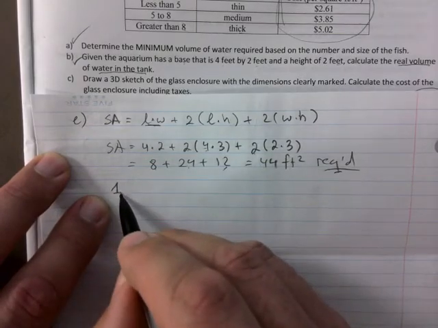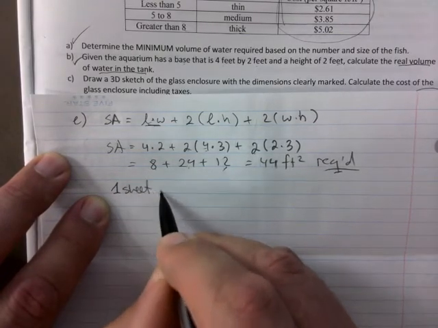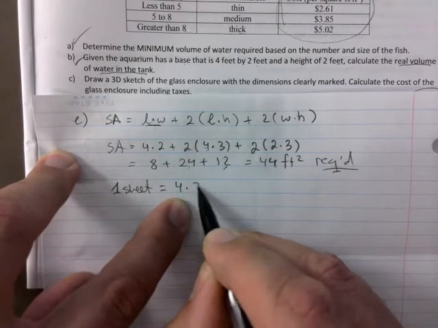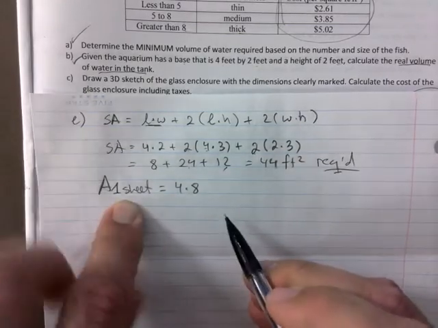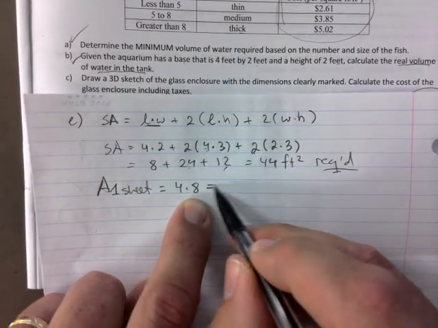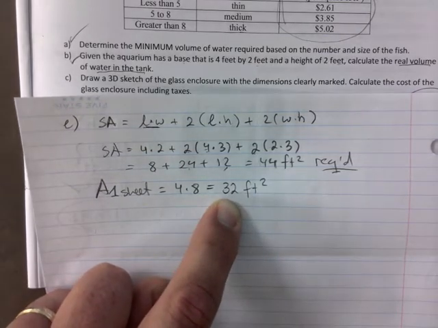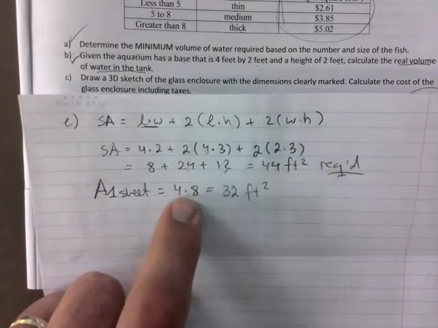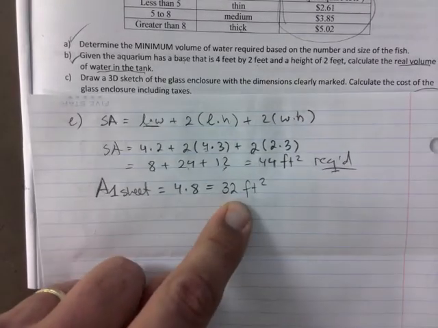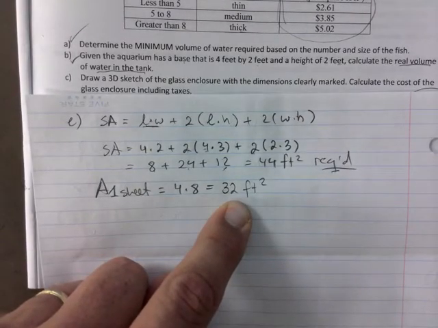So I'm going to go that one sheet is 4 times 8, right? So the area of just one sheet is 4 times 8, which is 32 square feet. So when they give you the dimensions, you use it to figure out, well, that would be the equivalent of 32 square feet.